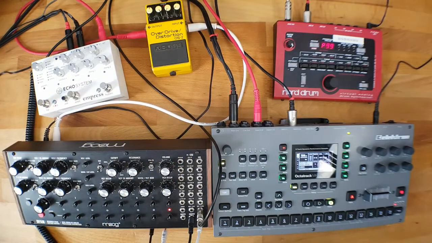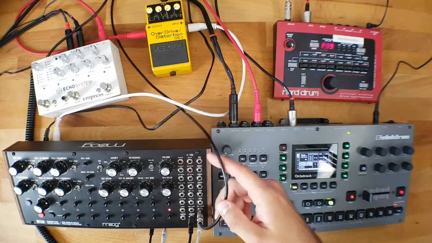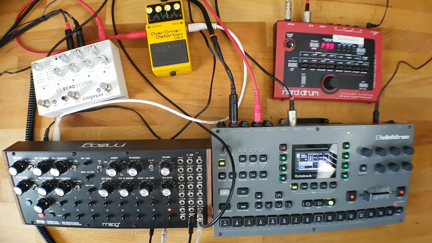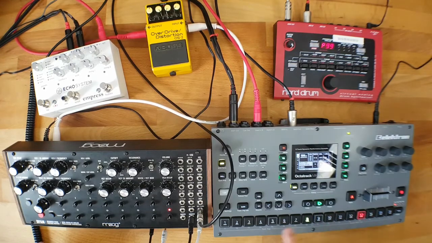What you heard already was a little fast stepping because of the connecting. And the Nord Drum is now sending its audio to the advanced clock. Remember to have the Moog DFAM on run, otherwise it will not start. I'll show you this. So you see some stuff is happening here. You see some trigs, and we're not hearing anything. So let's hit run, and there we have it.